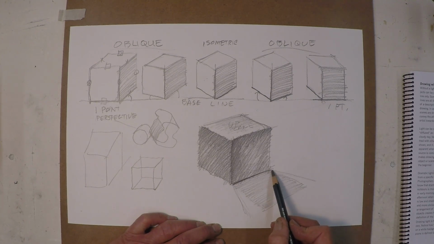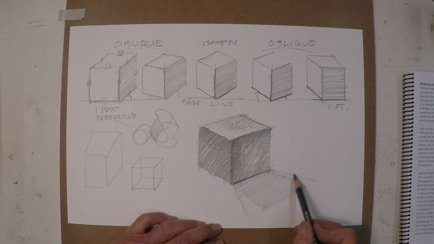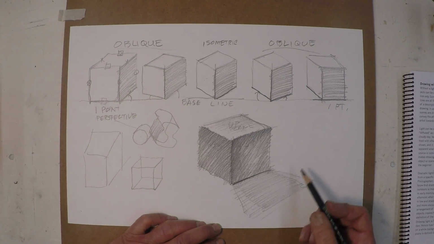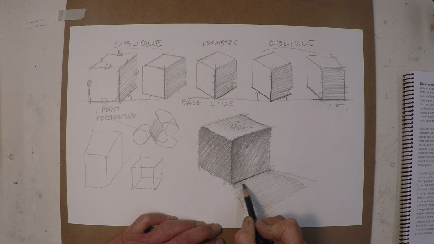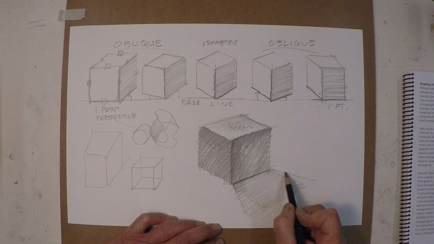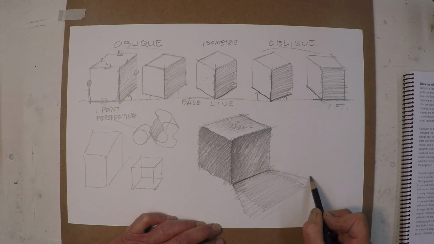And usually the edges get softer as they get farther out, because the closer it is to the object, the more of it is in focus. You know what I mean? It's a little sharper, and then as it gets farther away, it gets more diffused.